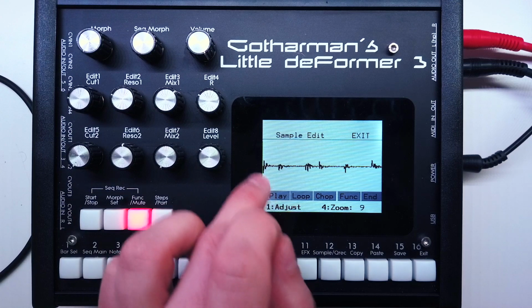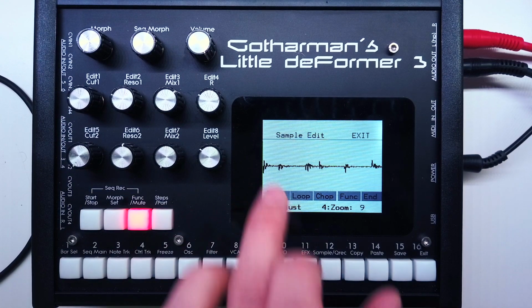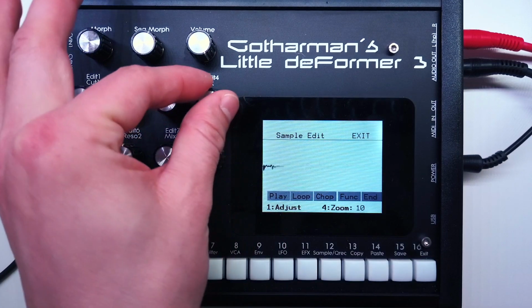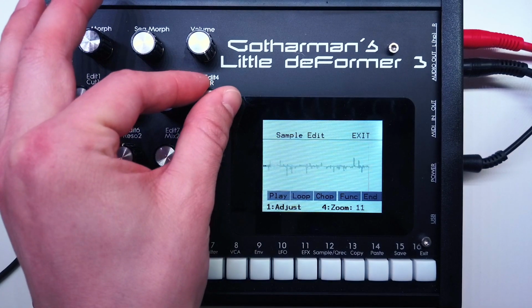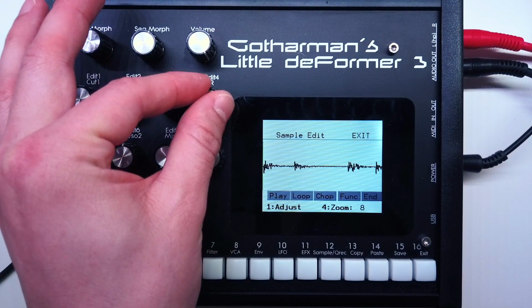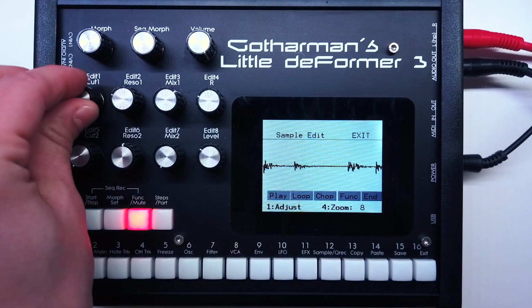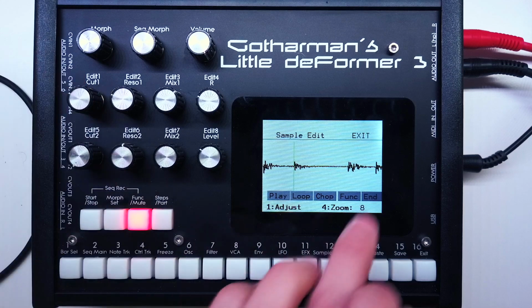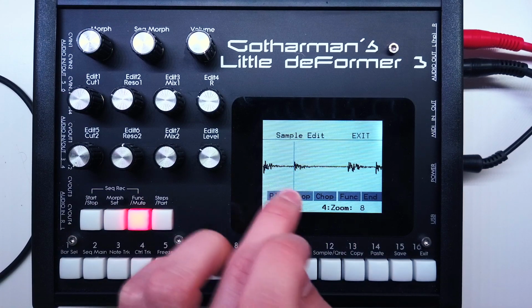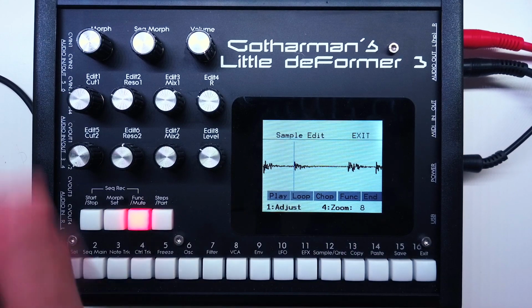Okay, back here we can see now that the sample starts with the first hit, and there we have of course other hits, and again we can zoom in or out. And so let's set some chop points. Now I can use the green line again to navigate to a hit, and then I just go function, add chop, and now we have a blue line here indicating a chop point.